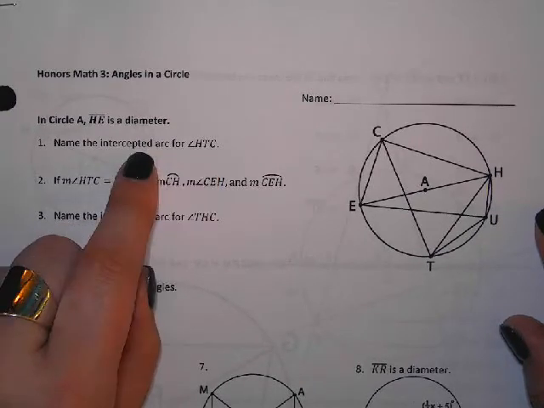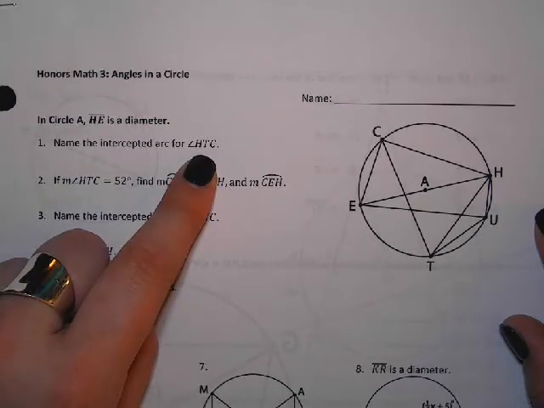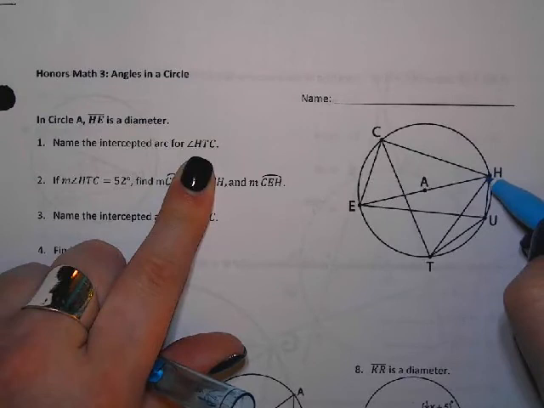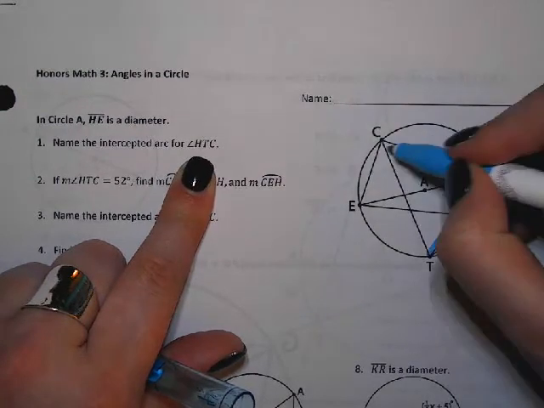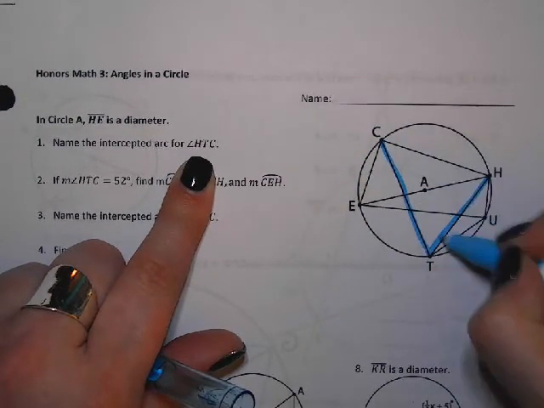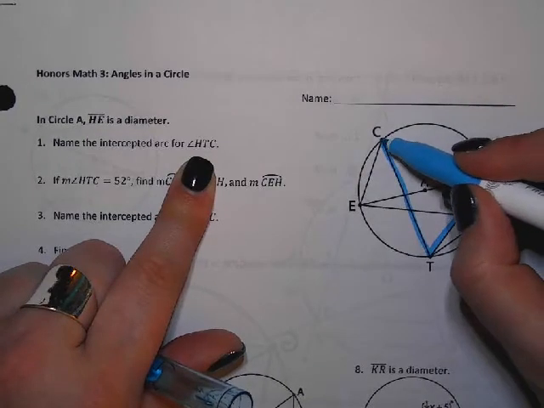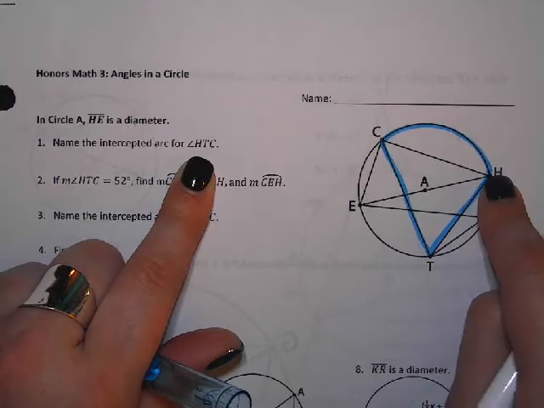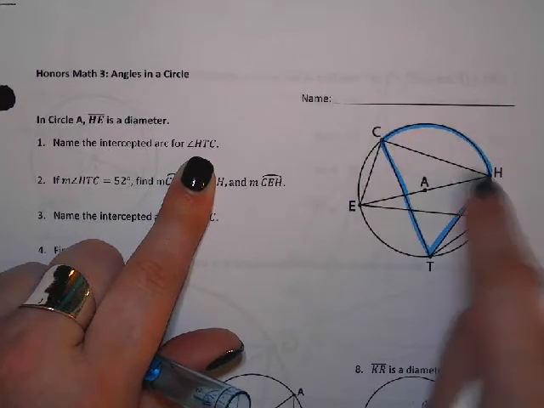It says intercepted arc for the angle HTC. It's the arc that goes with that angle. So if I were to draw angle HTC, I'd start from H, go to T, go to C. So HTC is right there. The intercepted arc is the arc of the circle that connects to the outer edges of that angle.